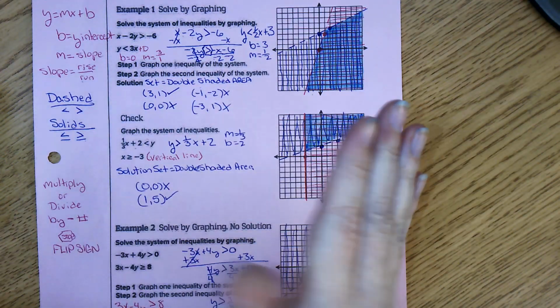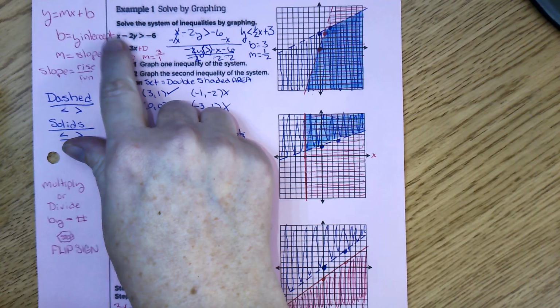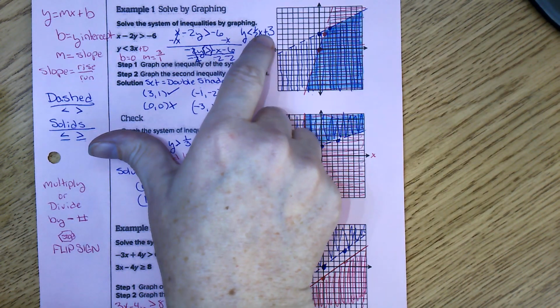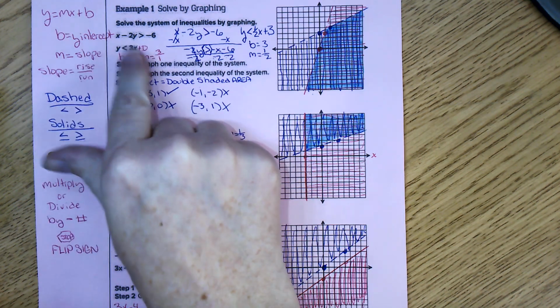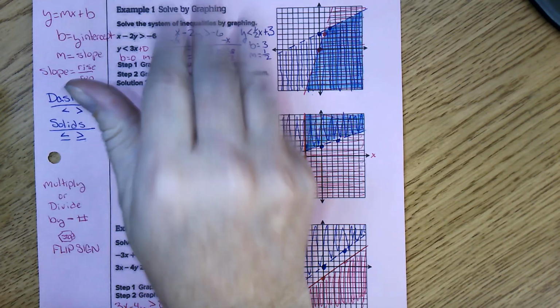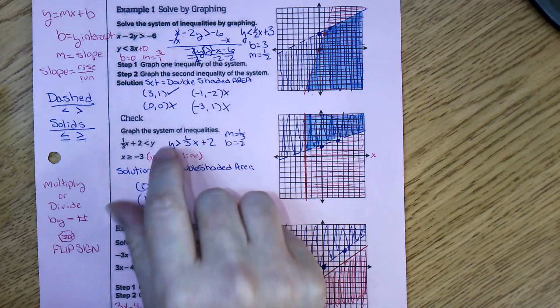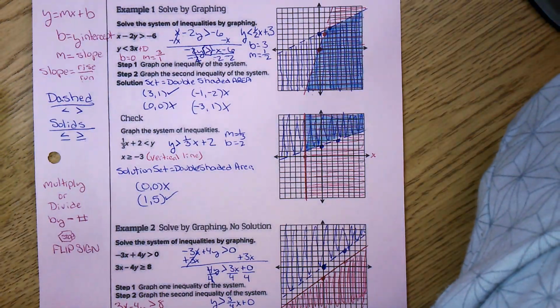So that's what I want to see on your paper. To see the work is to see that, yes, okay, I did isolate that y. All right, so I have this equation down. I've done my work. That's the work I want to see. All right, but again, if y is already isolated, you don't have to, unless y is on the wrong side and you want it on the left. So other than that, good luck.